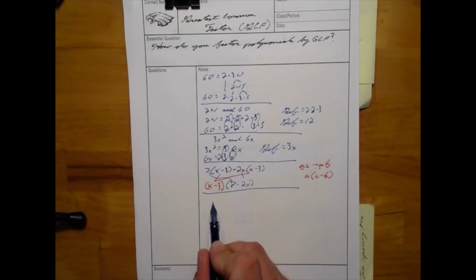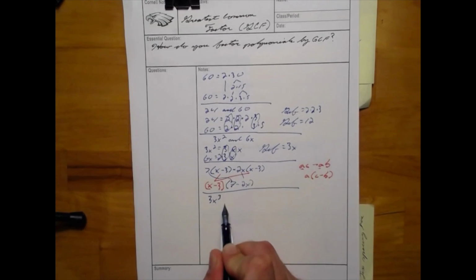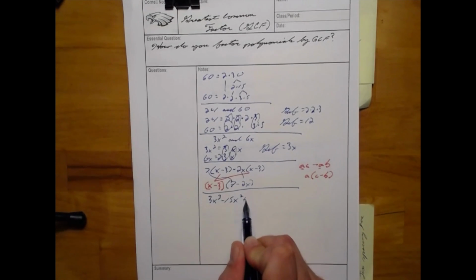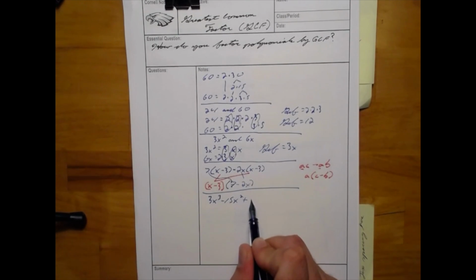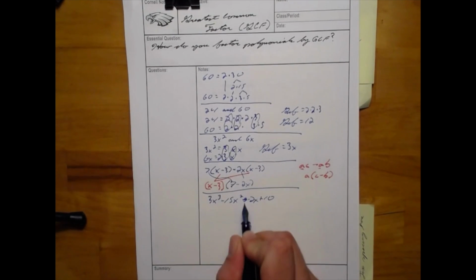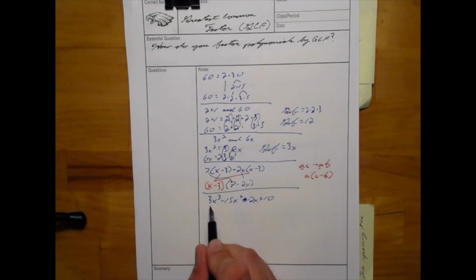To take it one step even farther, if I had a polynomial like 3x cubed minus 15x squared minus 2x plus 10, then what I could do is look at my left two terms and ask, what do these two have in common?